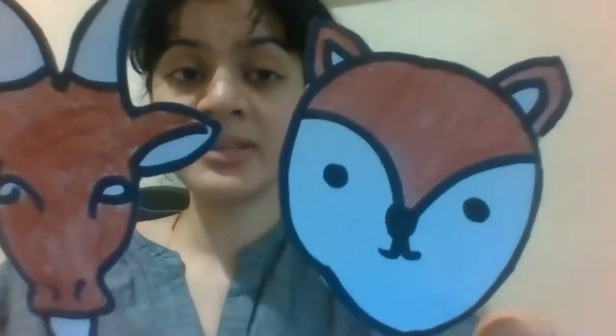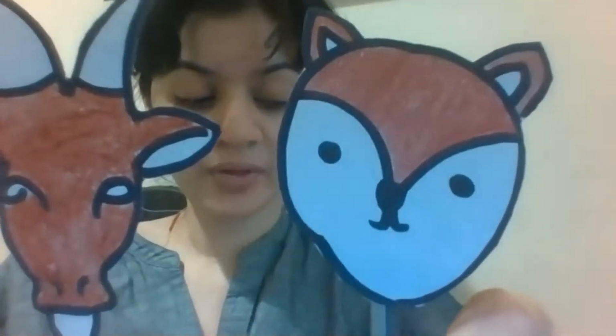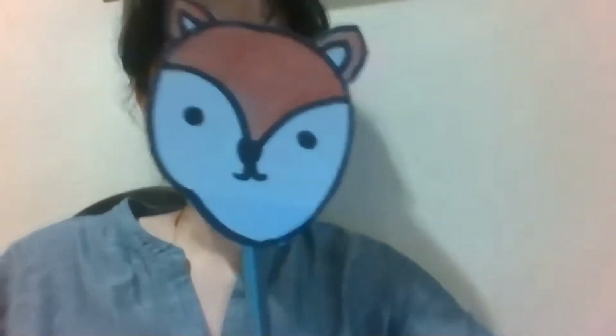So today we are going to study what happens between these two animals and what is the moral that Aesop is trying to teach us today. Okay. One day, a fox fell down into a well.